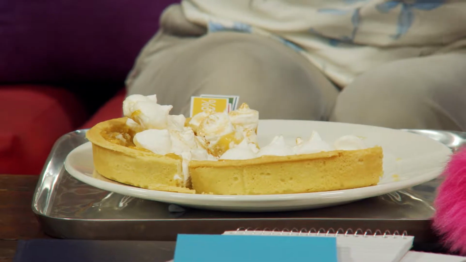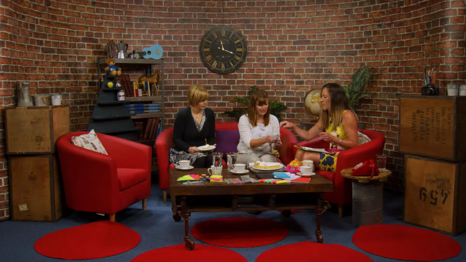We can stick these flags in there, actually, as well to show the portions, if we like. So once you've done those, not a huge amount left. You've sort of bitten off most of it. Well, that's a quarter of your pie done.